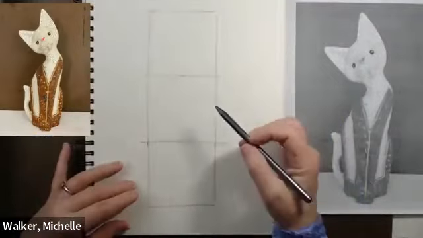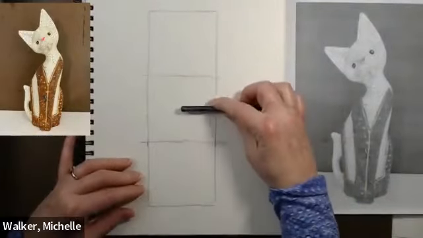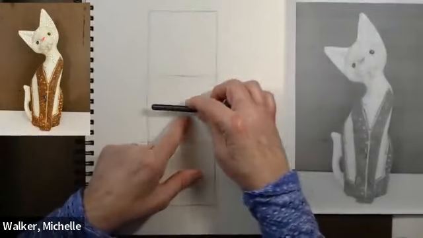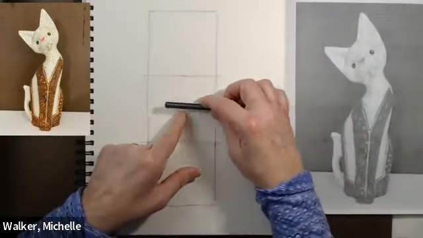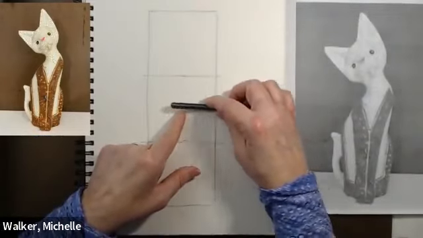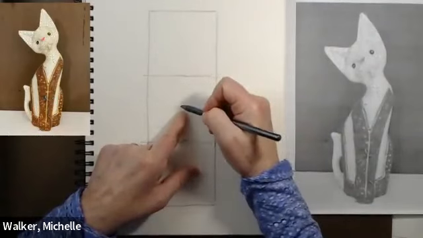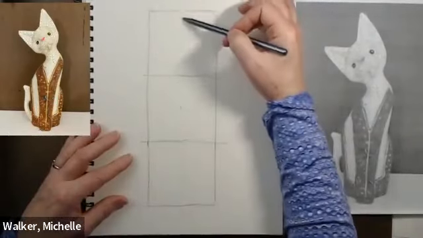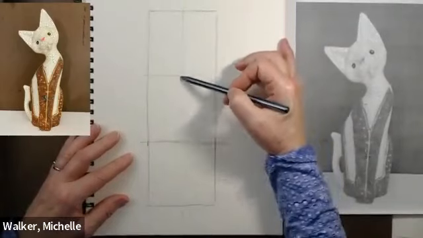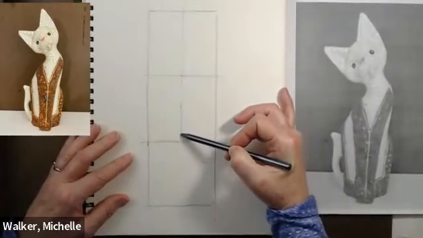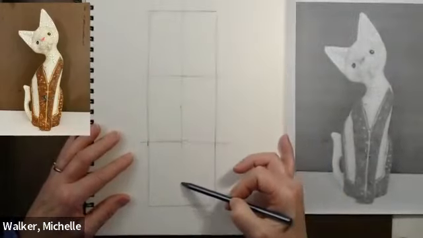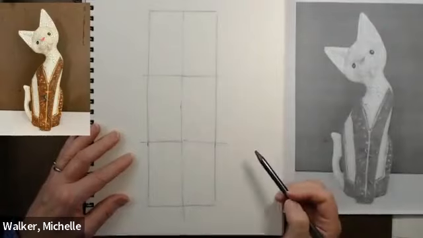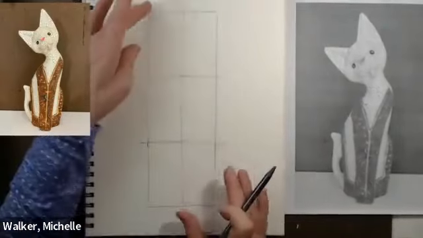Okay. Now let's find the center line of this box. So the center line is about right here. This is just a starting point. Okay, now we have our Amazon box.